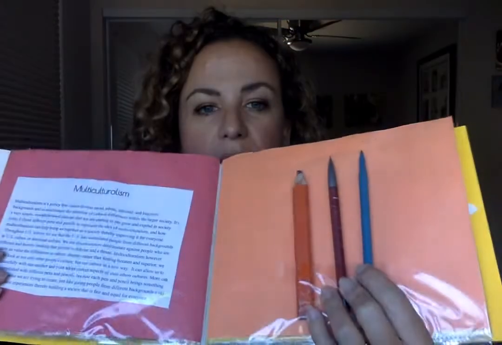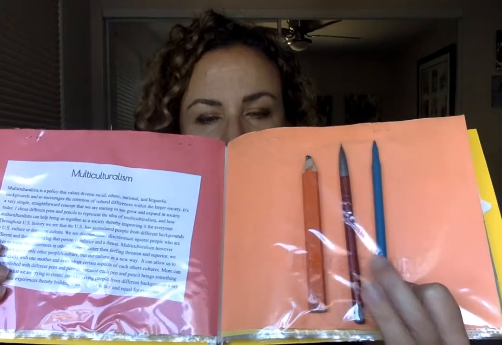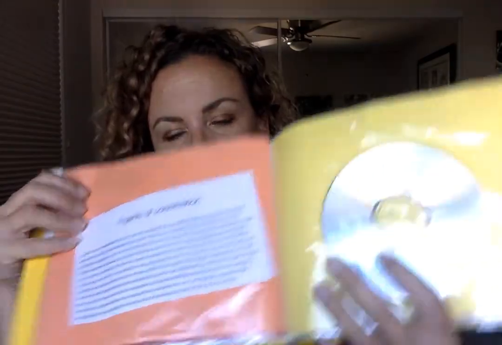Chapter 3. The term is multiculturalism, and the student used 3 different types of writing utensils that all essentially do the same thing, but look a little bit different, etc. Agents of socialization, chapter 4, and the student used a CD. I'm going to go ahead and read this entry to you because I think it'll help you understand.